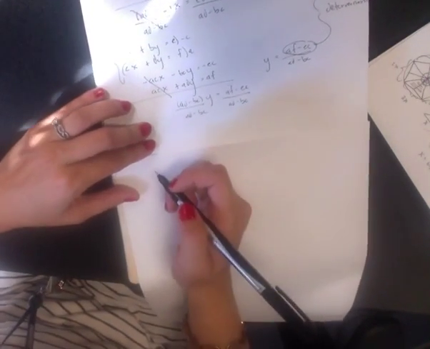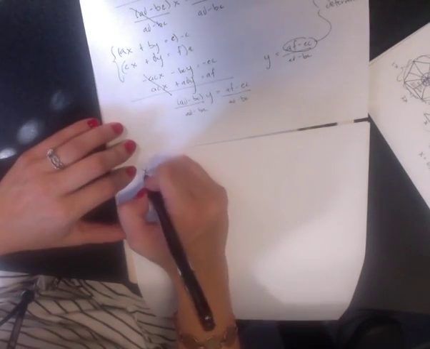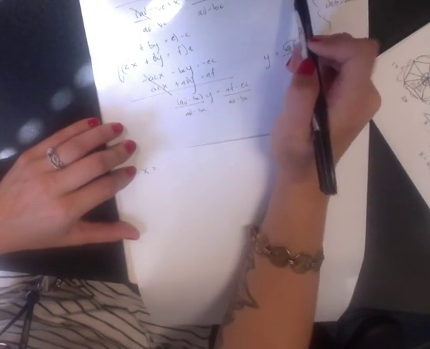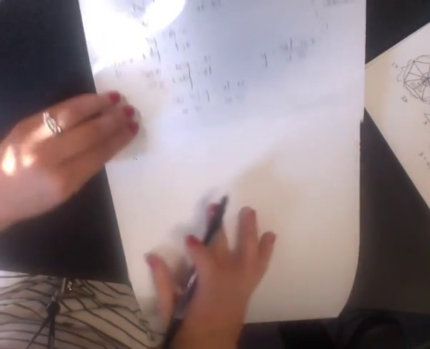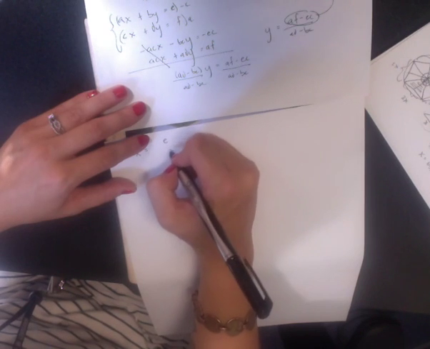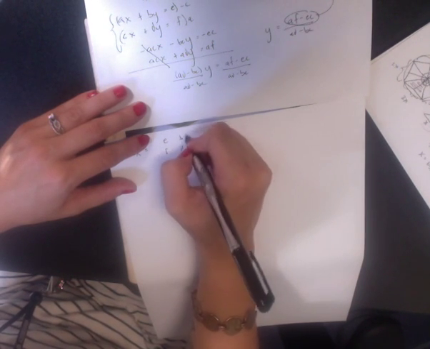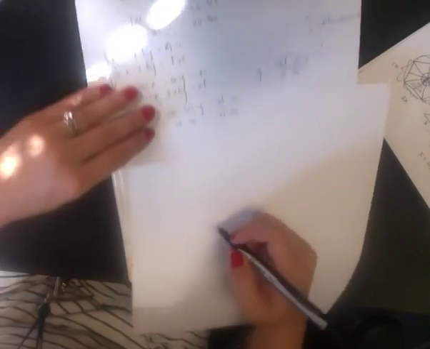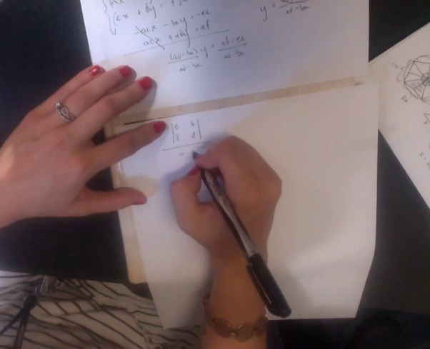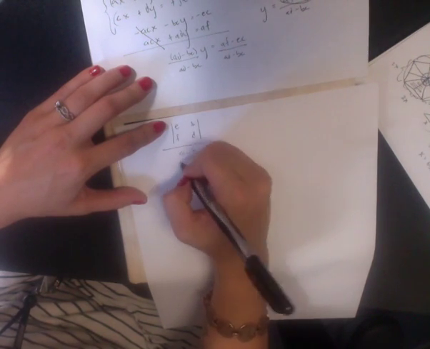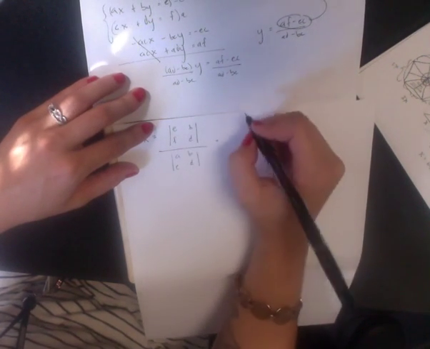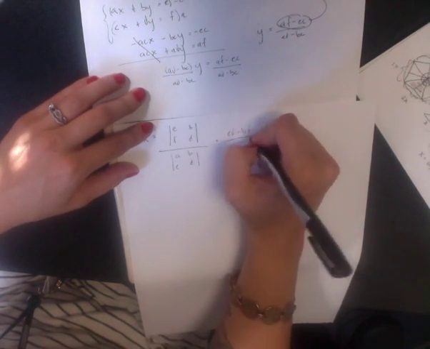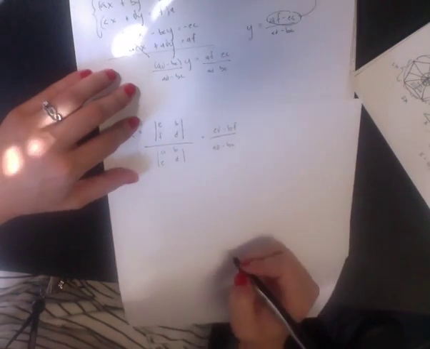So if I look at x, if I was to rewrite this ed minus bf, the determinant, in a matrix, I would get the matrix E, F, B, D. And if I did the same thing for the denominator, I would get the matrix A, B, C, D. Which again, if I did the determinants of each of these, I would get ed minus bf over ad minus bc.